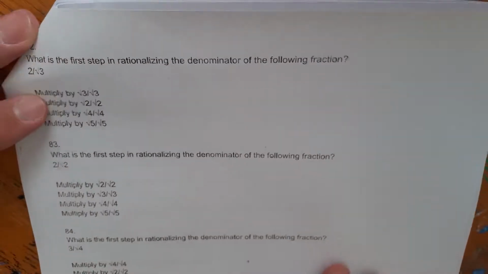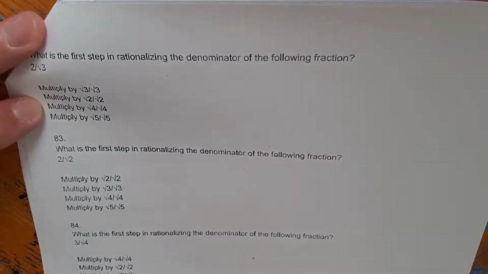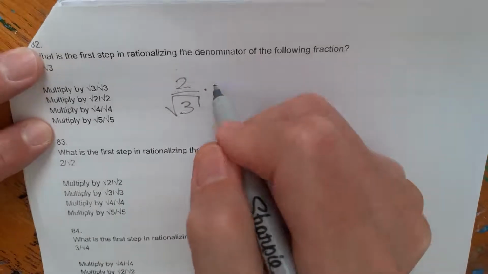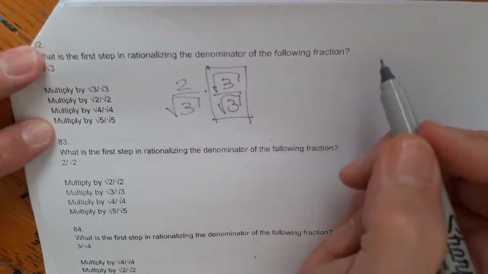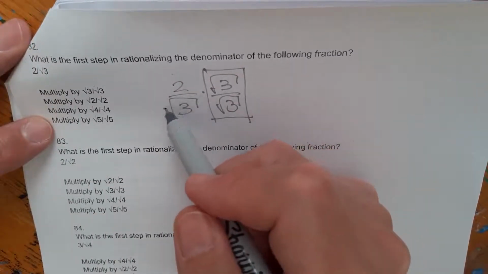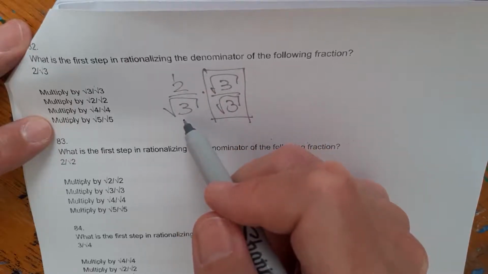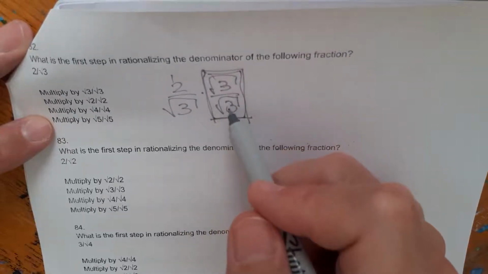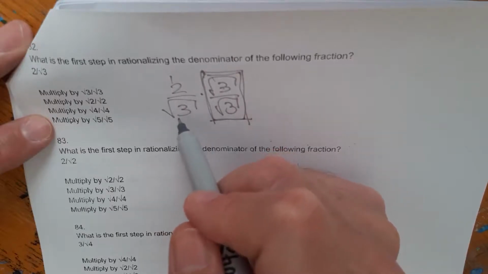All right, so this one is, what is the first step in rationalizing the denominator? So this is not bad because if you have a 2 over square root of 3, the first step is to multiply by square root of 3 over square root of 3. Why did we pick this to rationalize? So remember, here's what rationalizing is. We are not allowed to have a square root or a radical in the denominator of a fraction. It's against the rules in math. So to get rid of it, we multiply the whole thing by square root of 3 over square root of 3. Why did we pick square root of 3? Because that'll help us remove this square root of 3.